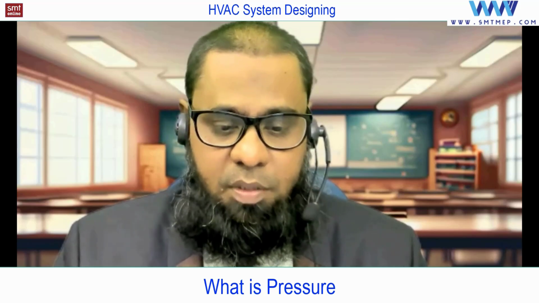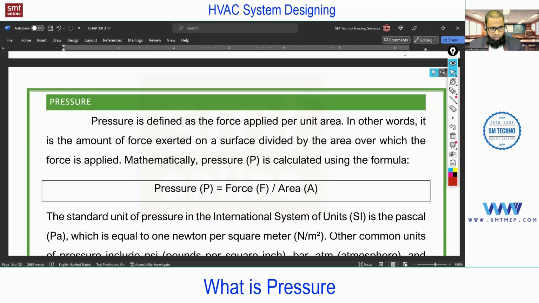So I'm going to share the screen. On screen, you can find the term pressure. As a mechanical or electrical engineer, you're already aware of pressure. But as I said in the previous session also, we'll discuss this concept from an application point of view, because we'll use it in the calculation. So you must know the application of this.